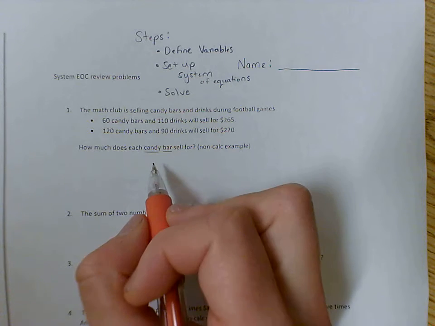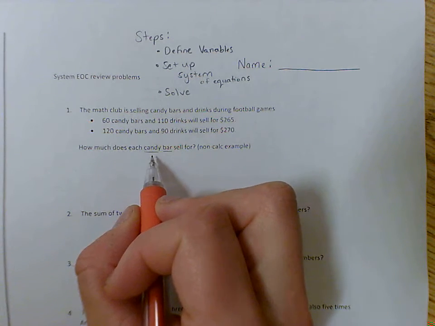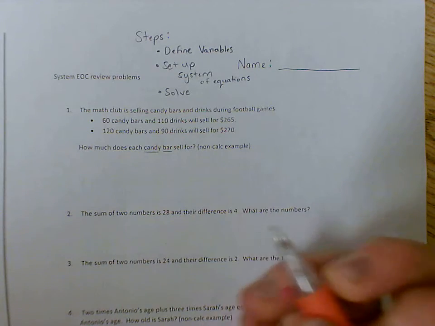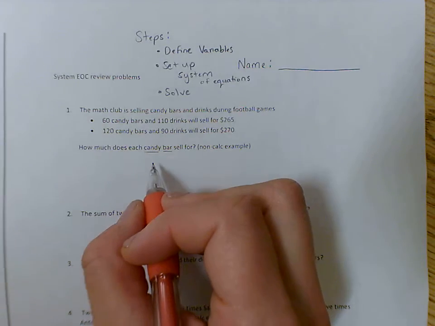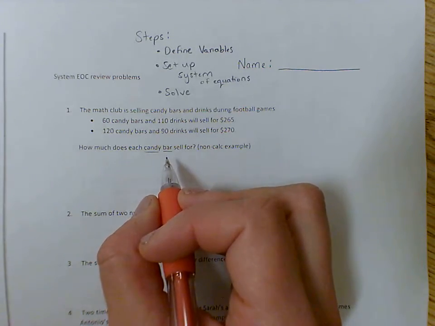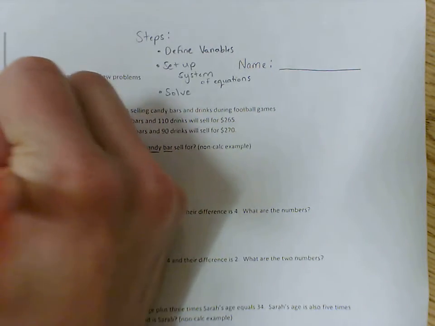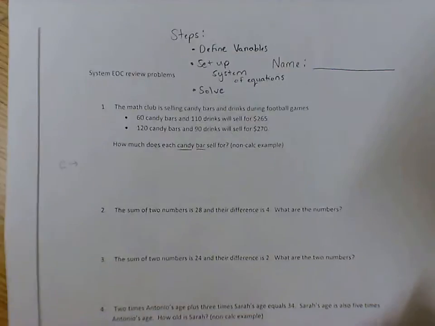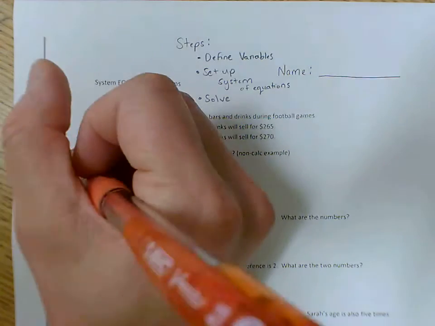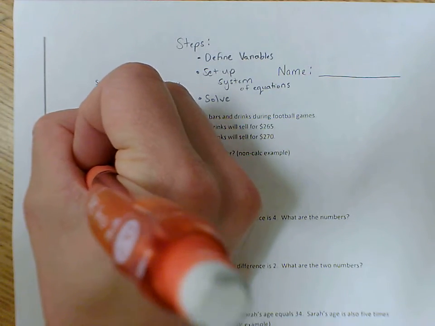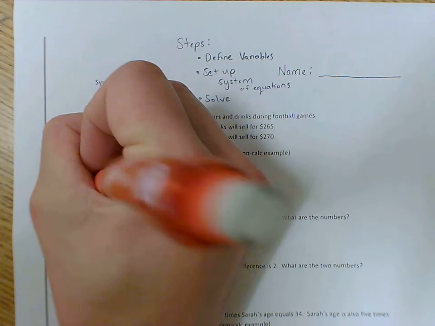So what are our variables here? Well, in this problem, it's asking how much does a candy bar sell for? So that will be one of our variables. And just like the other problems, where I make my variable help me remember what it means, for candy bar I'm going to put a C. So C would be how much a candy bar would sell for, the cost or price of a candy bar.